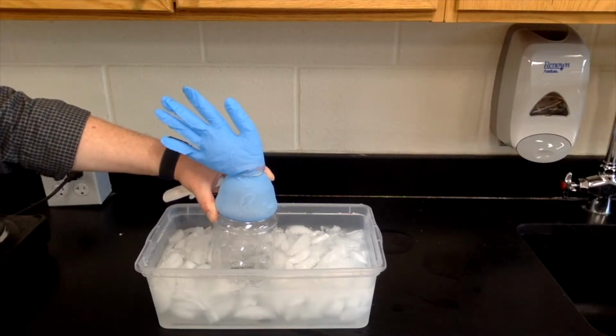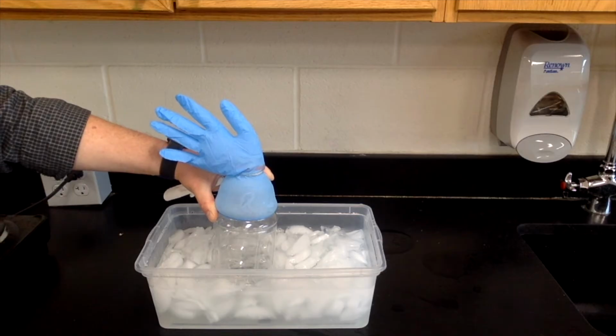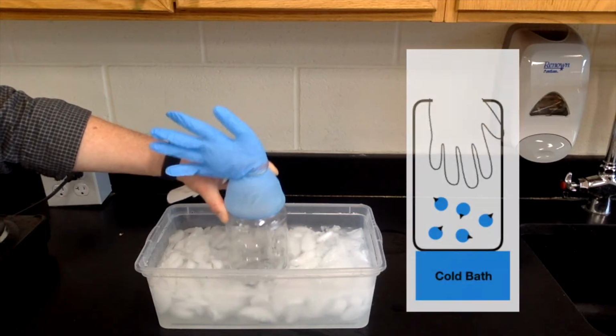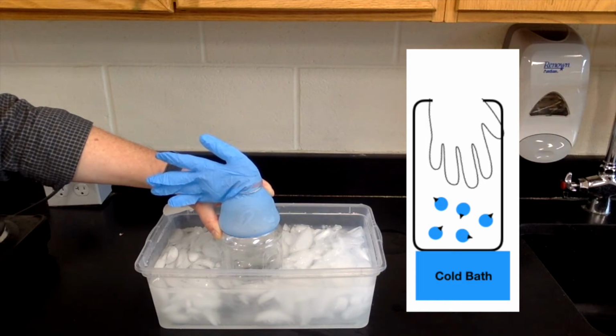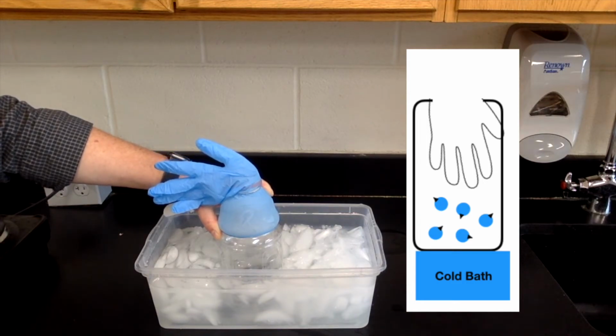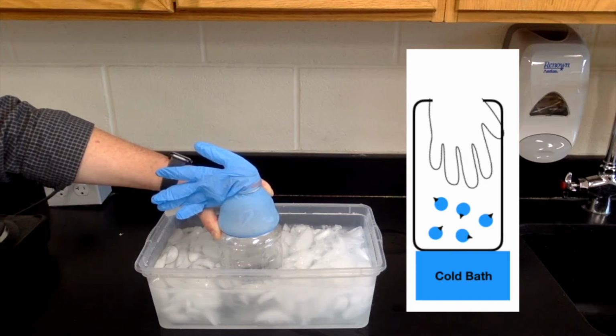Now, if we cool the air that's inside the Gatorade bottle, the glove really shrinks. This is because the molecules are moving slower, they get closer together, they're more dense, and so they take up less space.